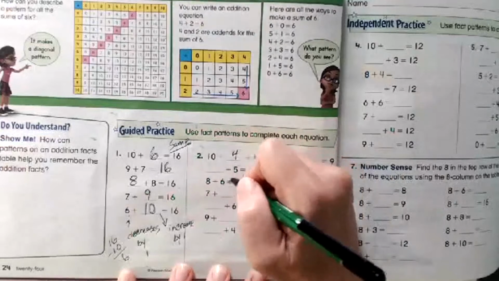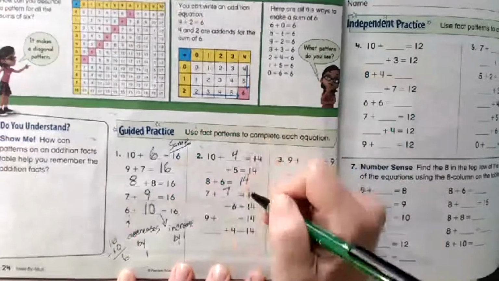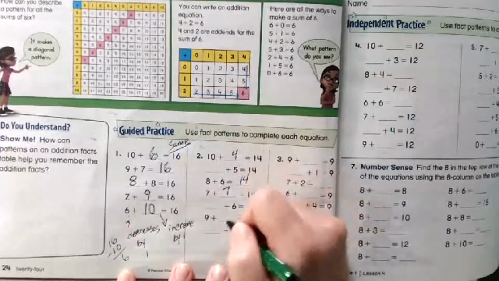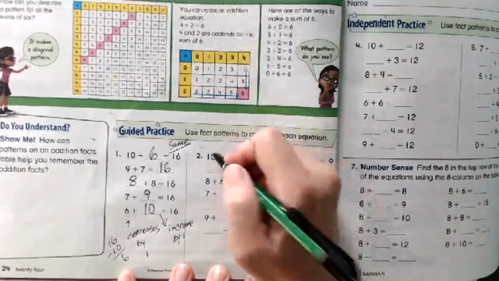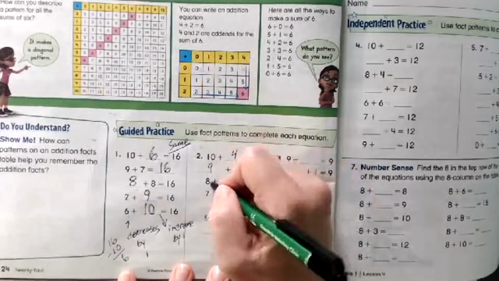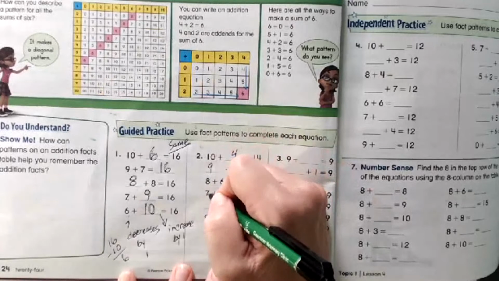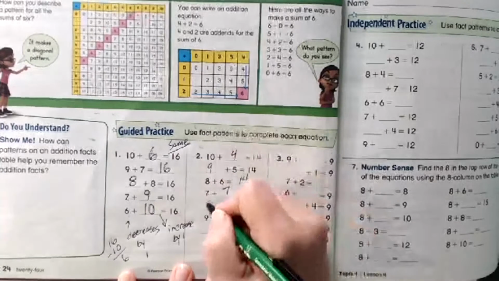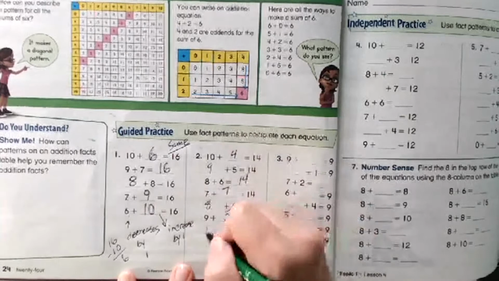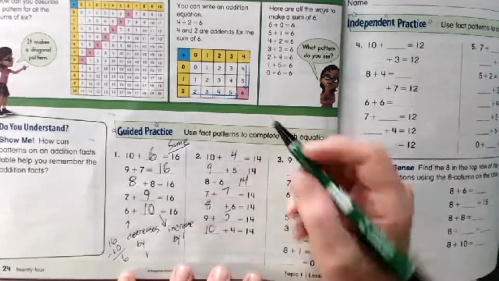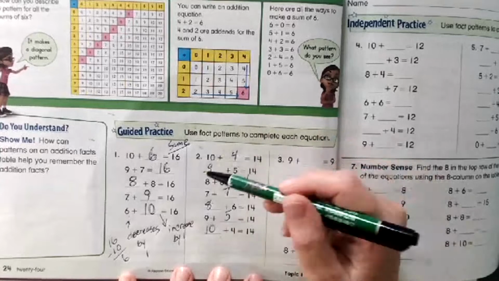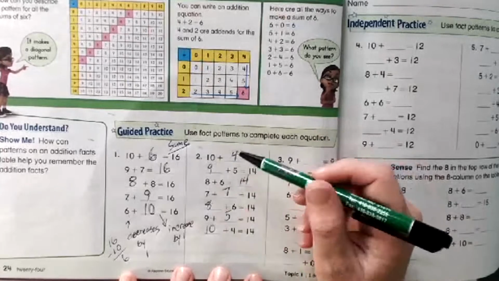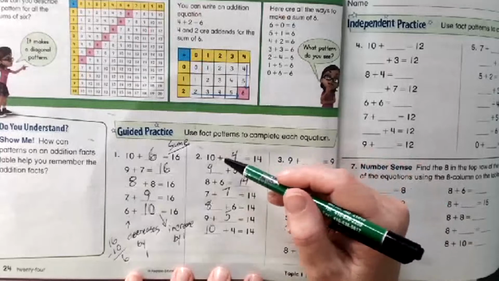4, 5, 6, 7, 6, 5, 4. Now that's a different pattern. 10, 9, 8, 7. Now I have to do an 8, 9, 10. So this is another different pattern. So here, you just want to check to make sure you have the same sum here. The same sum. So this pattern is a little different from the other pattern.